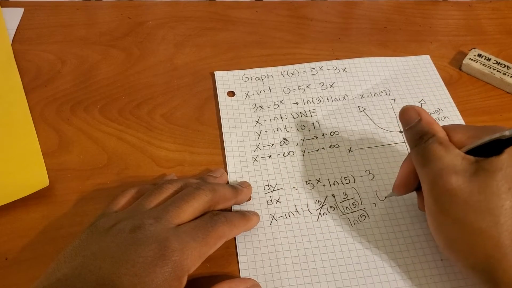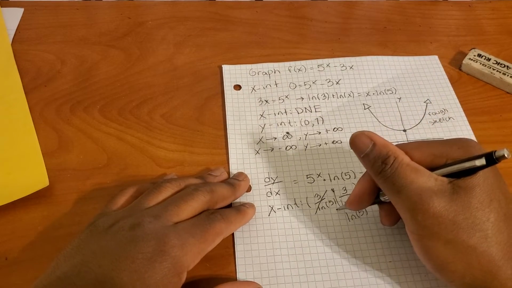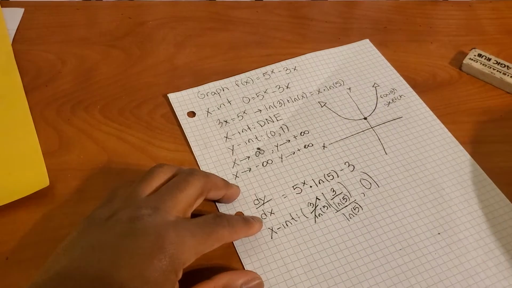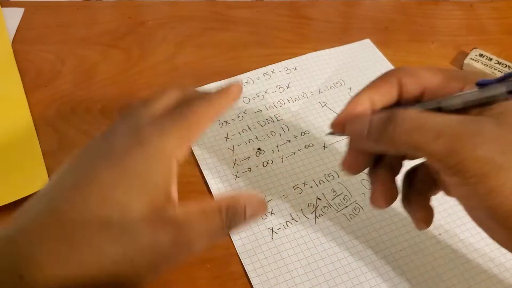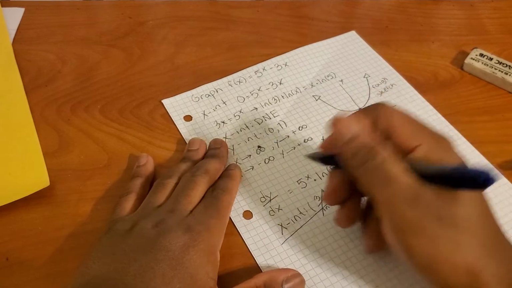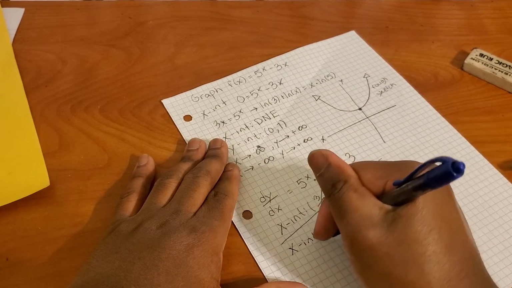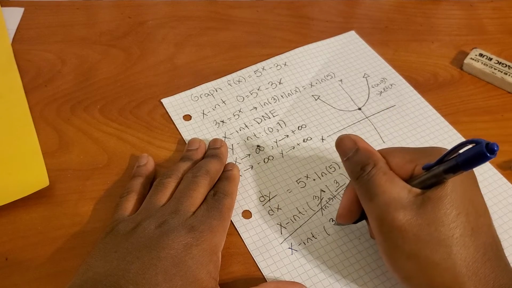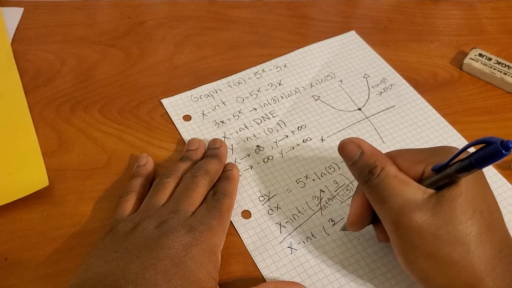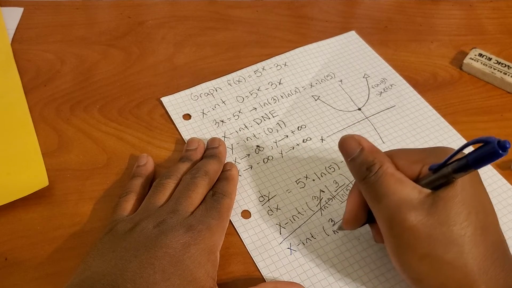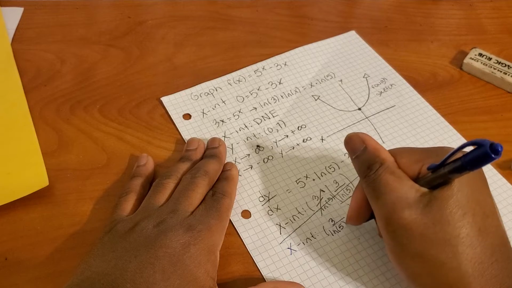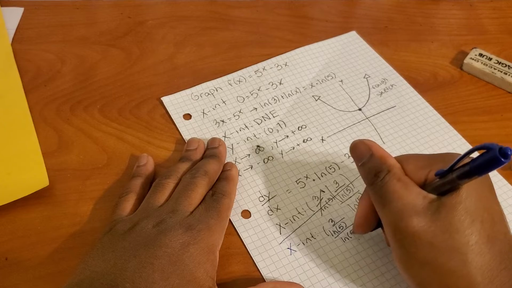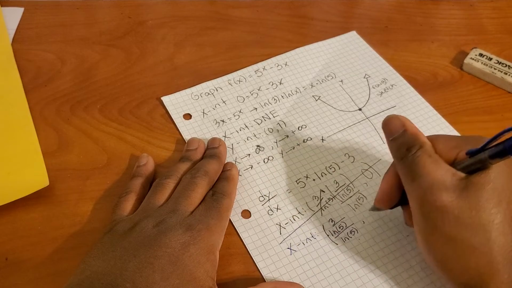So this number is actually going to be really, really small. And then once you subtract 3 off, let me use my pen, it'll be negative. So our x-intercept will be 3 over the natural log of 5, over the natural log of 5, 0.